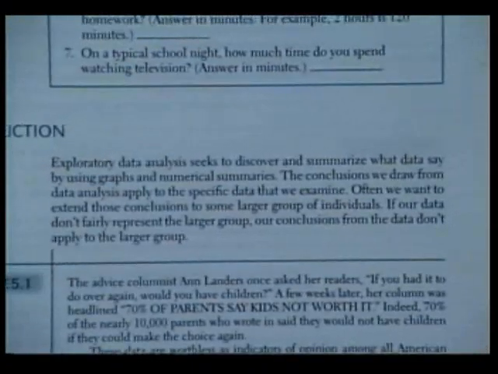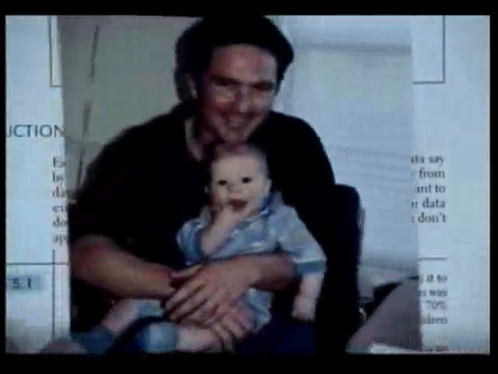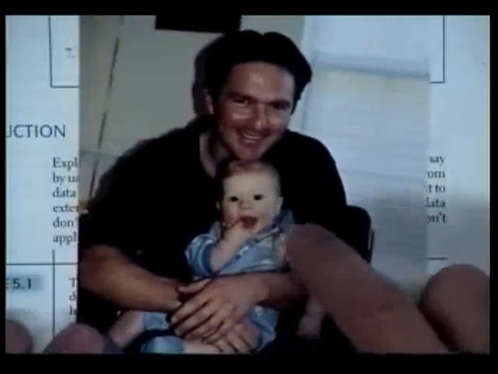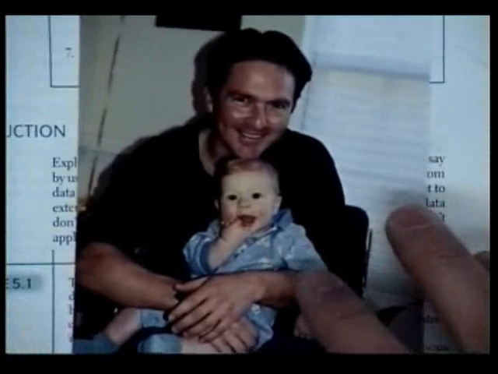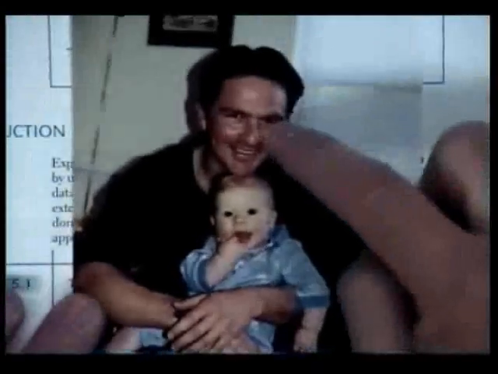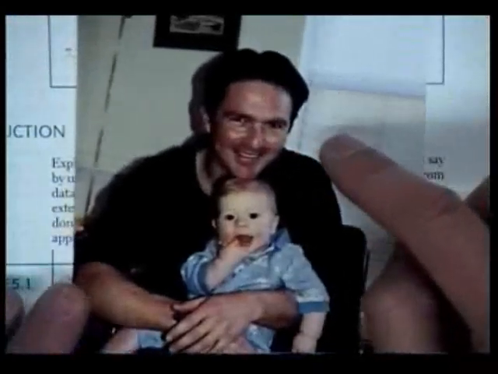70% of parents say kids are not worth it. Well, if you had kids like this, ooh, that's my nephew Connor. If you had someone like that, he would certainly be worth it, I would think. Of course, if you had someone like that, maybe my mom would be one of the ones that said it wasn't worth it.